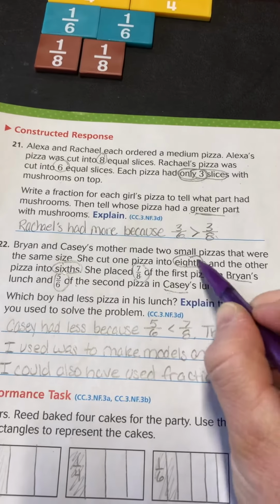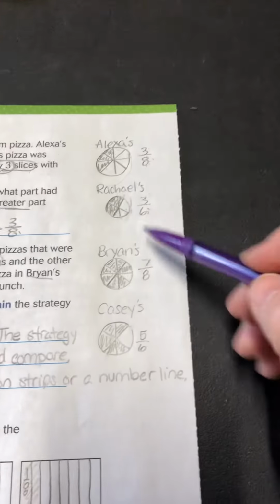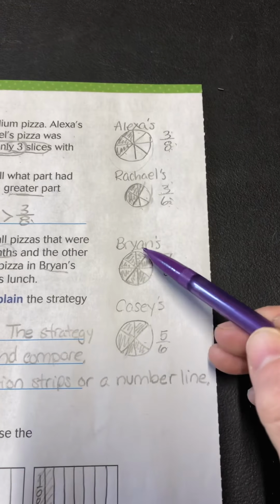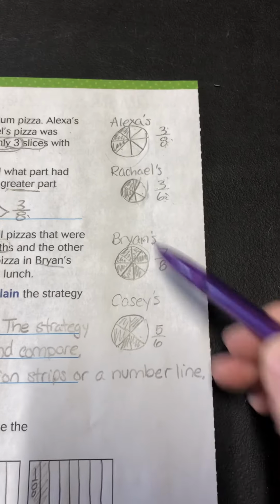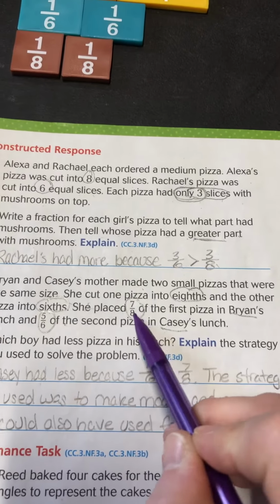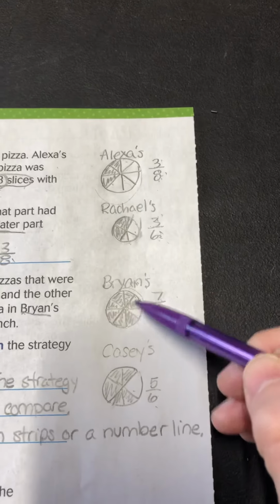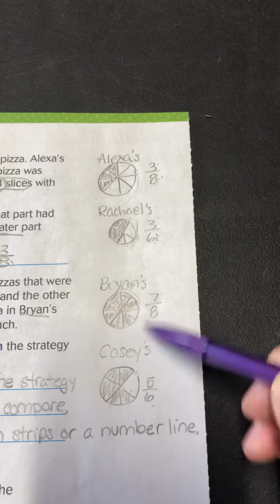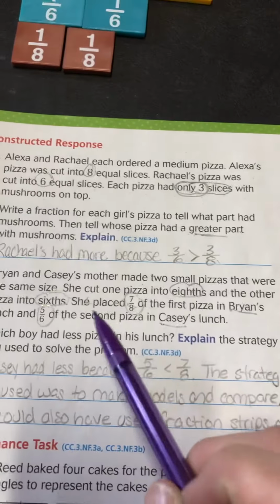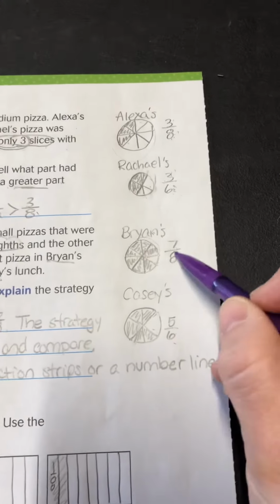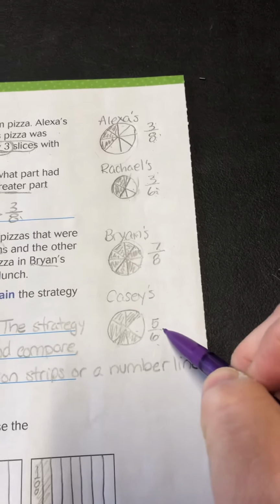So the first thing I'm going to do is draw my two pizzas. So I drew my pizza in 8s and my pizza in 6s. And I know that the pizza with 8s is going into Brian's lunch. The pizza with 6s is going into Casey's lunch. So she placed 7/8 of the first pizza in Brian's lunch. So I'm going to color in 7/8. That leaves just one slice that doesn't go in. And then 5/6 of Casey's lunch, which again is just one slice that doesn't go in. So we have 7/8 and 5/6.